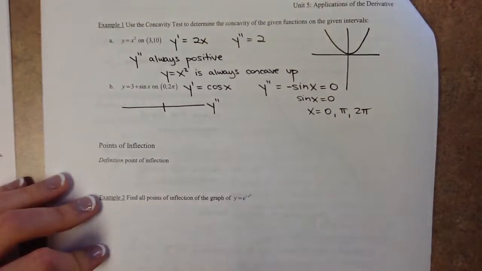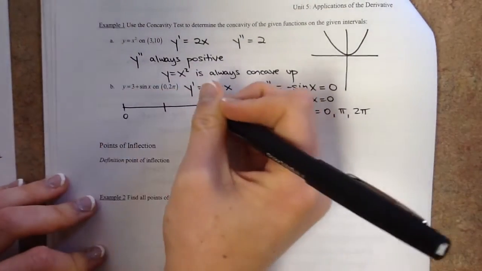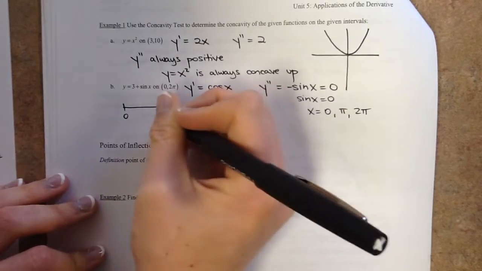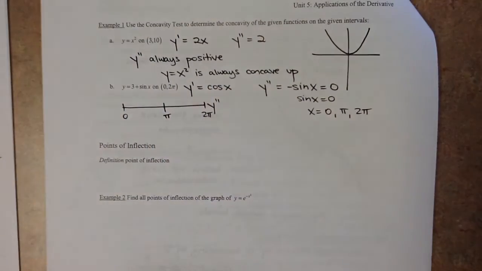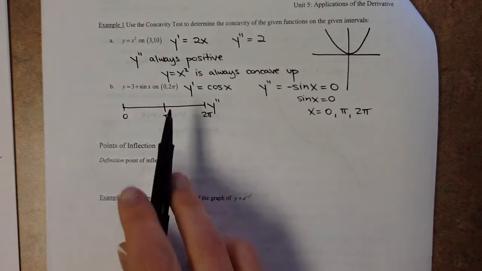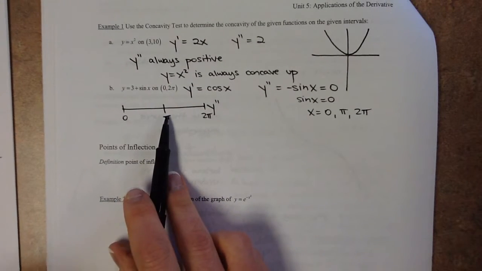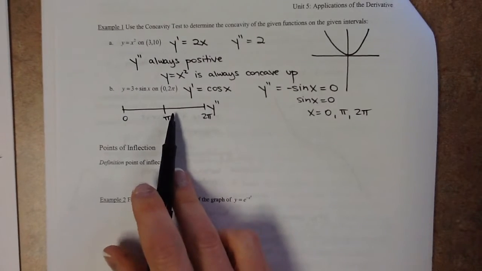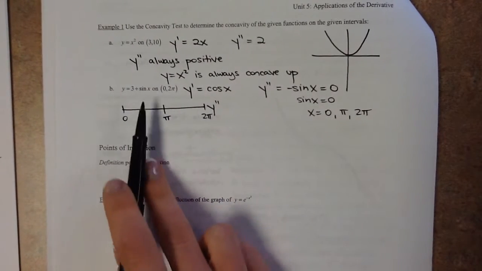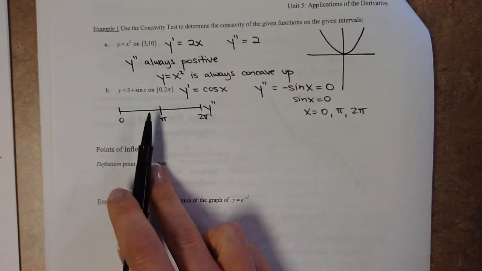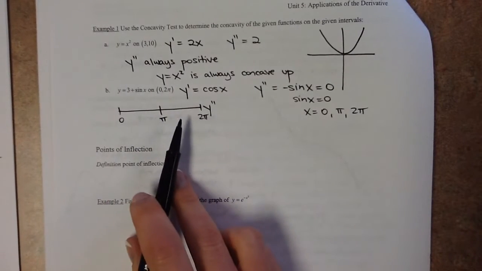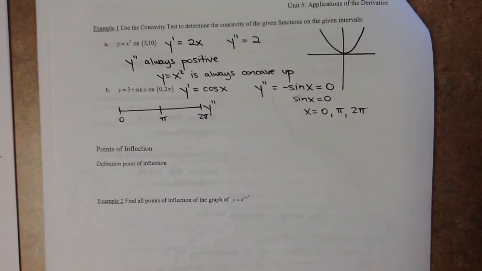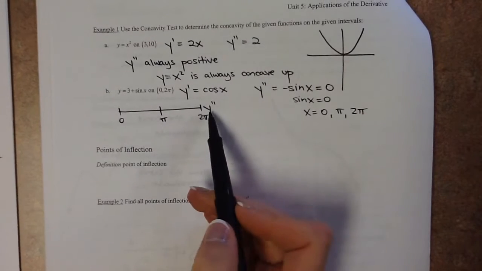They gave us this restriction though, and so we're going to mark the ends with 0 and 2 pi. And then pi right in the middle is really the only time where the sign could change. So this right here tells us when the second derivative is 0. That is the only place where it's 0 on this interval. And so in this interval, it's either entirely positive or entirely negative, and in this interval, it's either entirely positive or entirely negative. So this is a sign chart for y double prime.